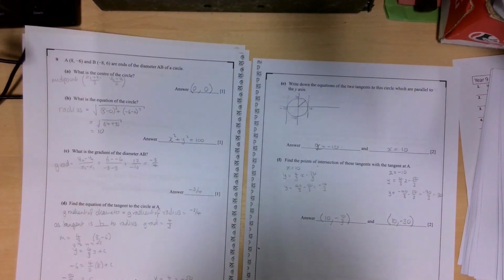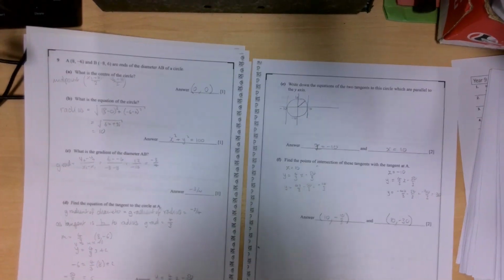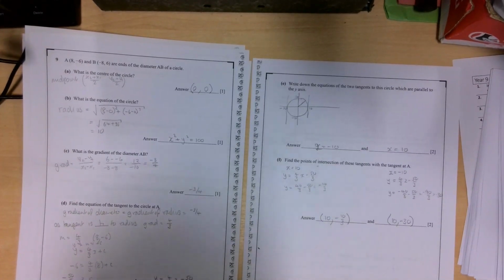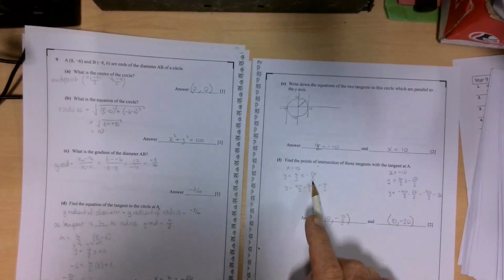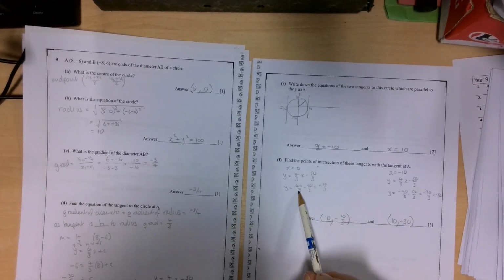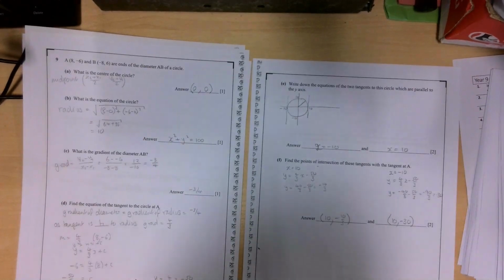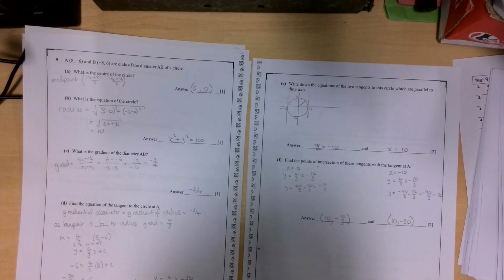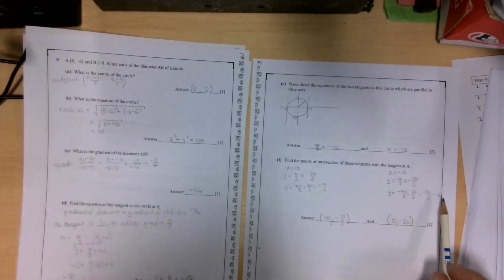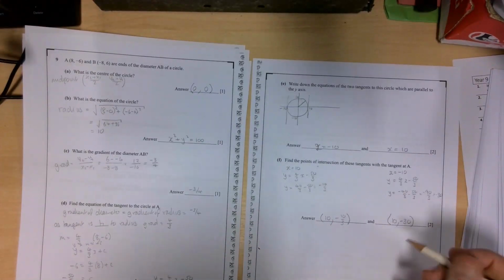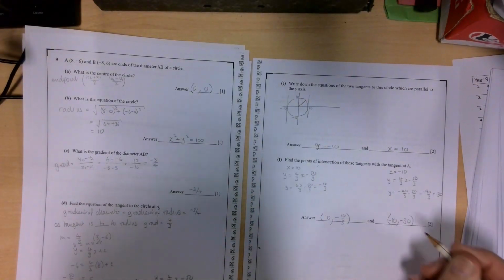Find the point of intersection of these tangents with the tangent at A. Okay, so if x equals 10 and y equals 4 over 3 x minus 50 over 3, so put in the 10, you get 10, minus 10 over 3. And for minus 10, you get y is equal to minus 30, so it's minus 10, minus 30.